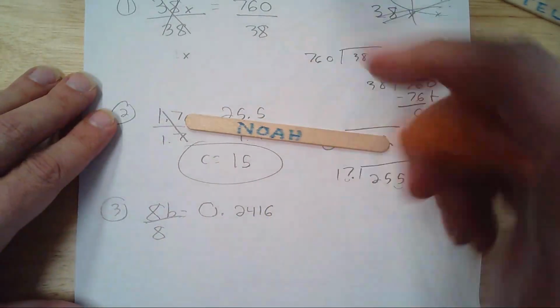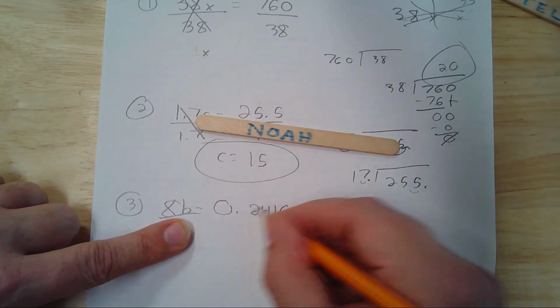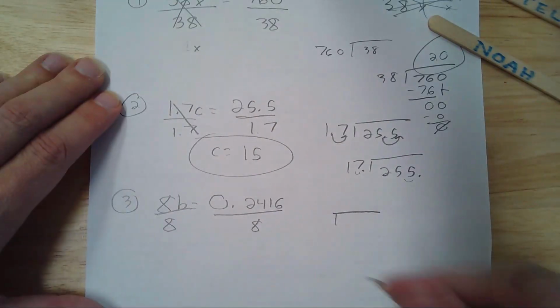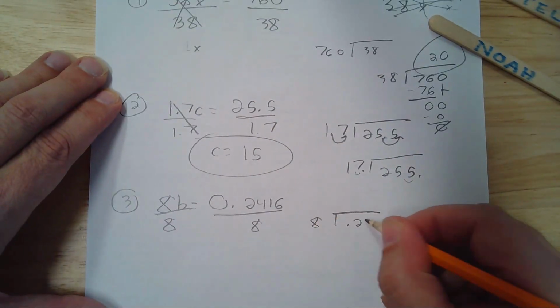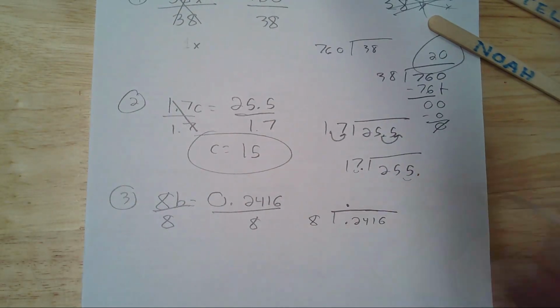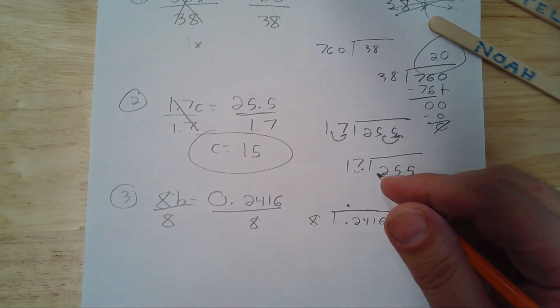Noah. Okay, so it goes 8 on the outside of the house, and then the big decimal. Yep. And of course this one. So it goes into 0, 0 times. Yep, what's the answer?